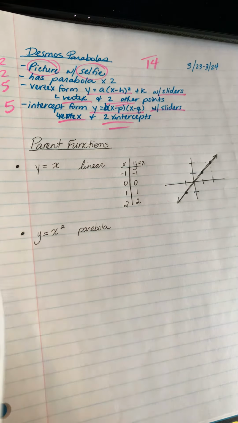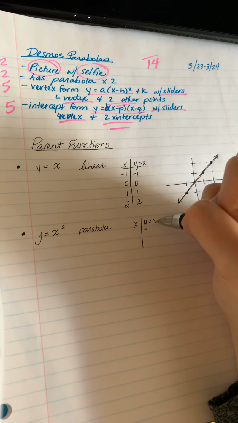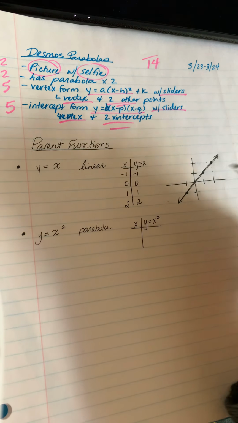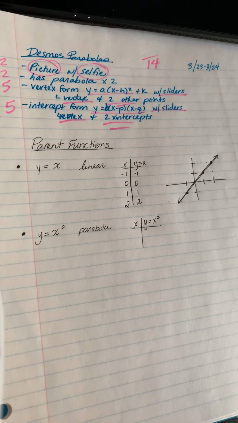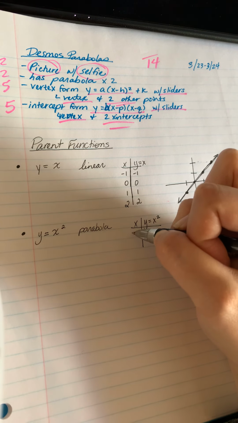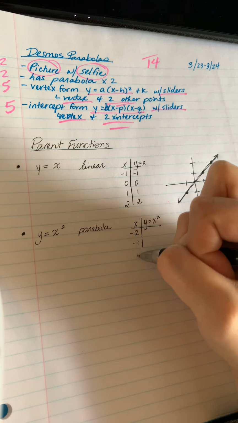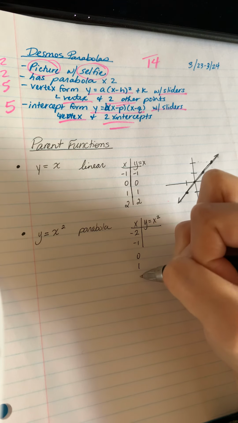And this form right here is standard. It's vertex. It's intercept form. It's all the forms because it's the parent one. And parent just means that all the other ones can be derived from this function. So, all right, and then this one I like -2, -1, 0, 1, 2.